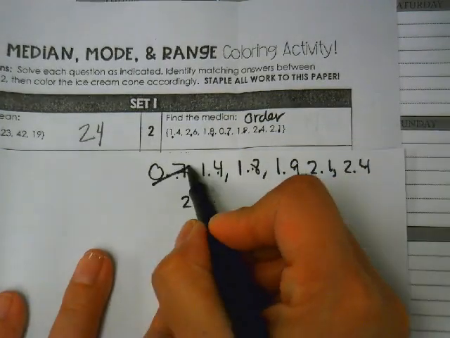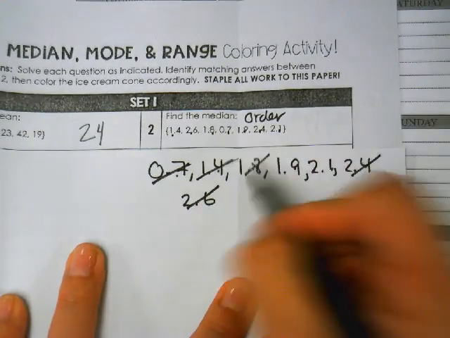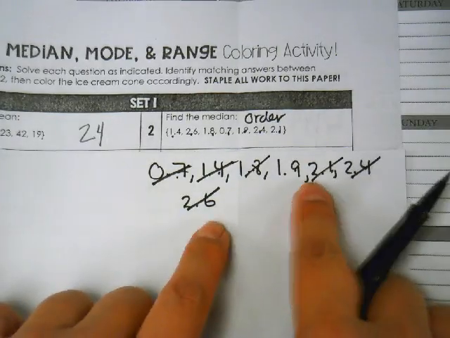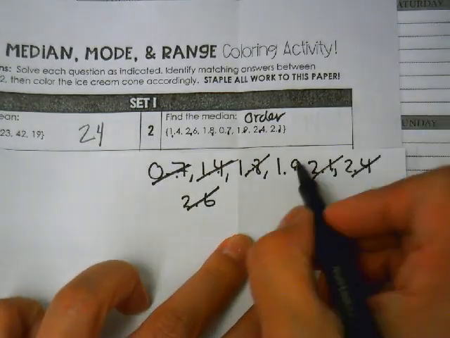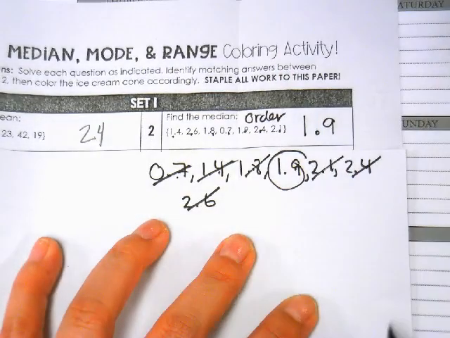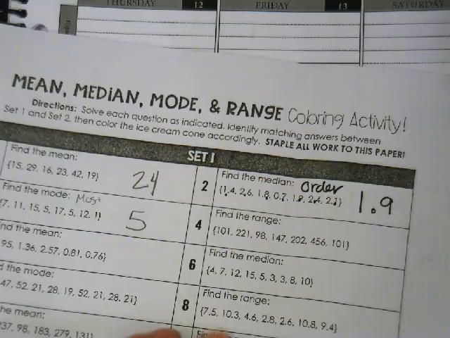So the front side, the back side. I crossed out 3 numbers in the front. I crossed out 3 numbers in the back. What is the number in the middle? 1.9 is our answer. Now the last one I'm going to go over with you is number 4.